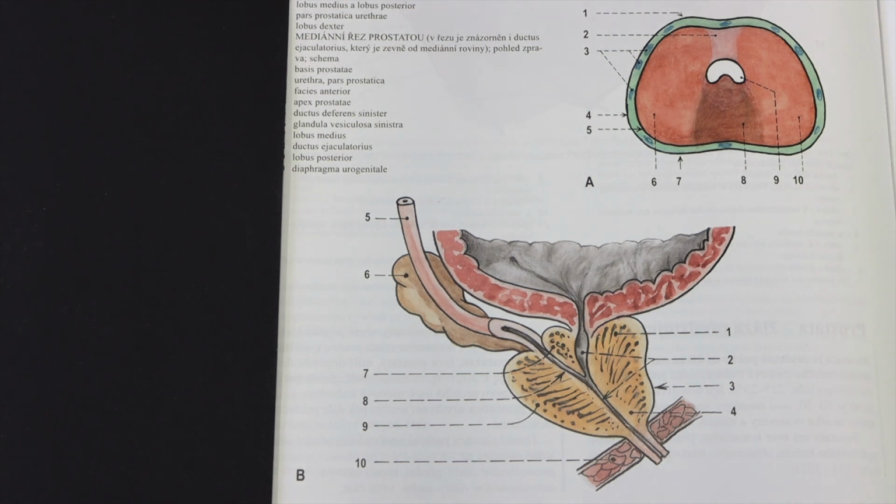Then regarding the lobes of the prostate, the prostate usually has 5 lobes: the left lobe, the right lobe, the anterior lobe and posterior lobe, in front and behind the urethra, and then this part, which is marked in black, is the middle lobe of the prostate, or lobus medius.